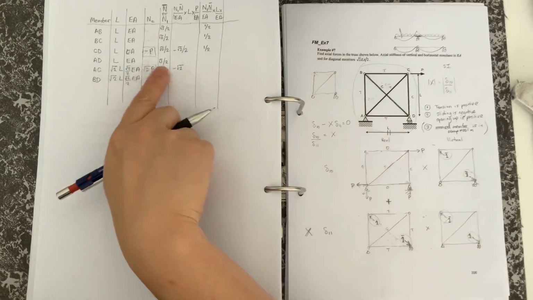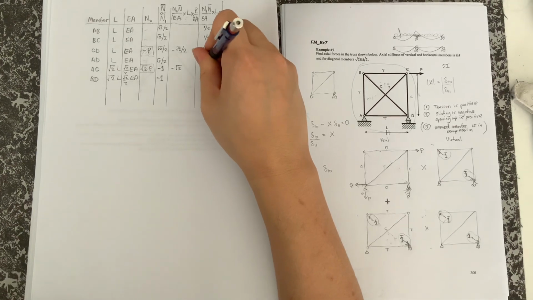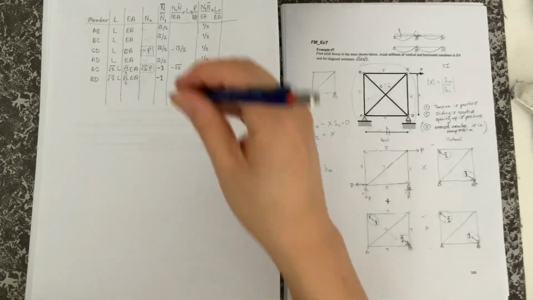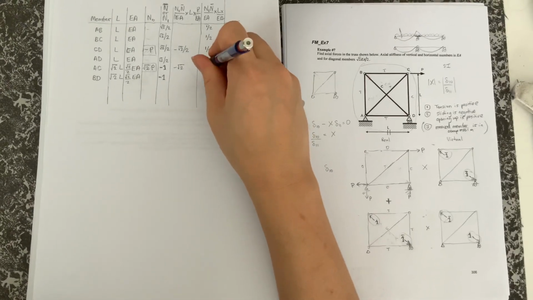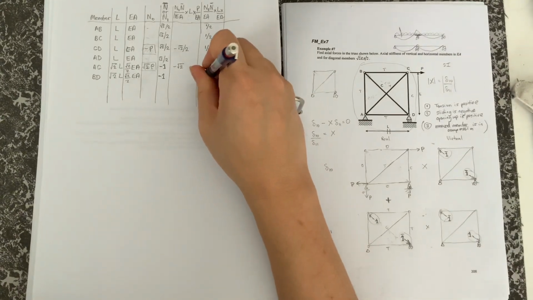Sorry, I'm having a bit of trouble seeing what I'm writing. AD is going to be root 2 over 2 times by half again. AC is going to be N1 times N bar, which is minus 1 times minus 1, which is going to be 1. And then the other one is going to be 1, because we've got the two minuses.